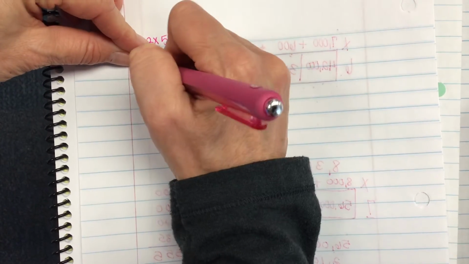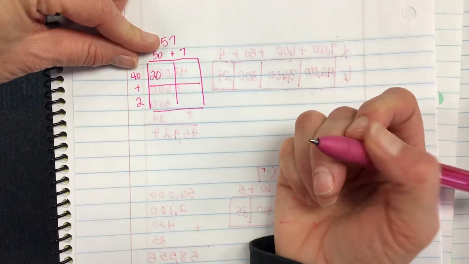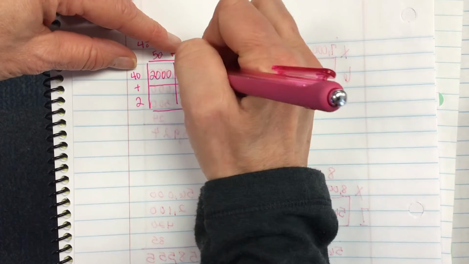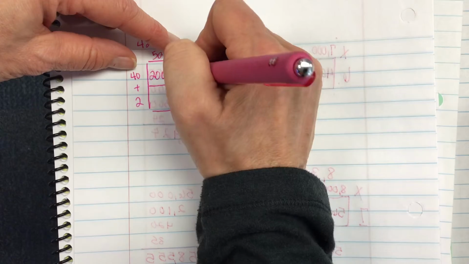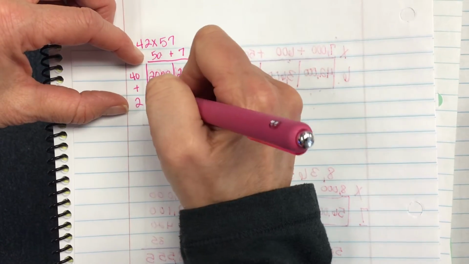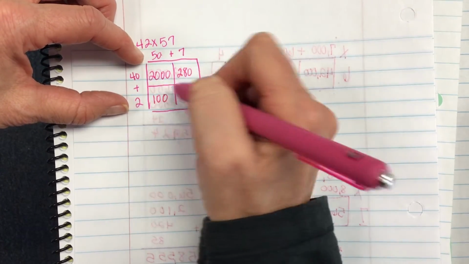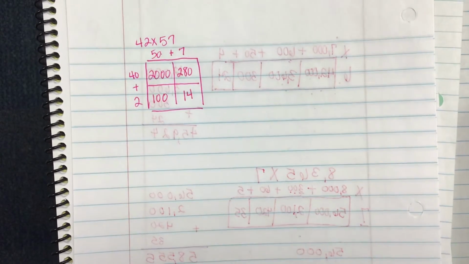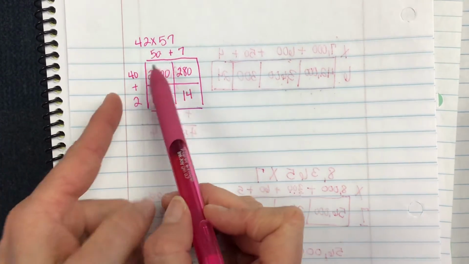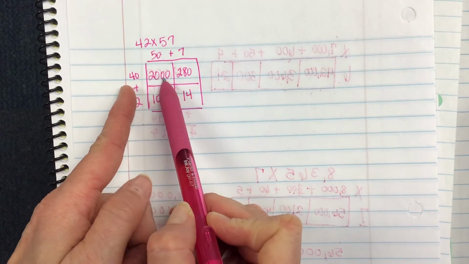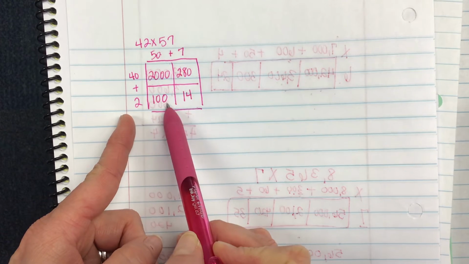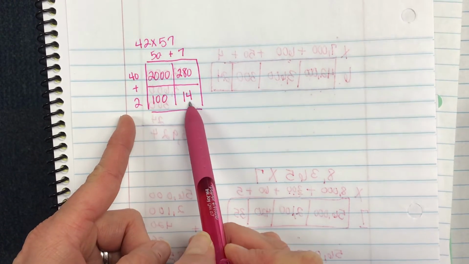So 4 times 5 is 20. How many zeros should I add? 2. 4 times 7 is 28. How many zeros? 1. 5 times 2 is 10. How many zeros? 1. 2 times 7 is 14. So just to be sure that we're all understanding, I do 40 times 50, then 40 times 7, then I do 2 times 50 and 2 times 7.